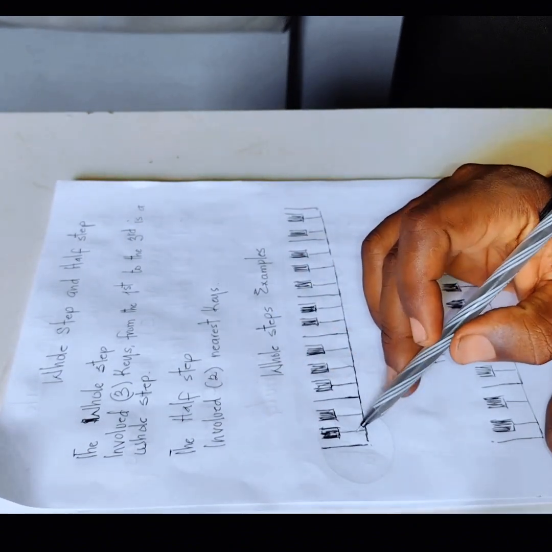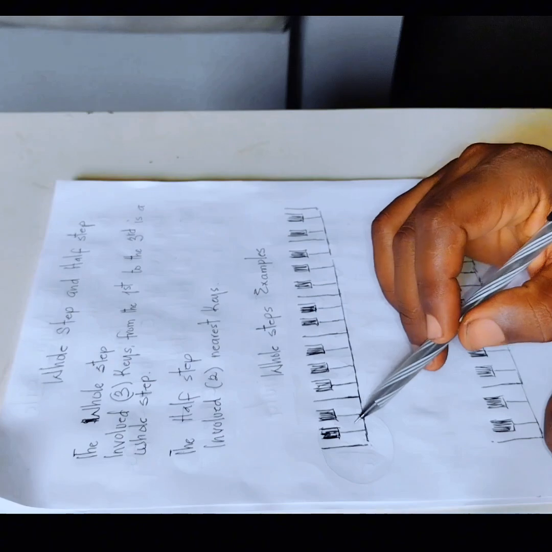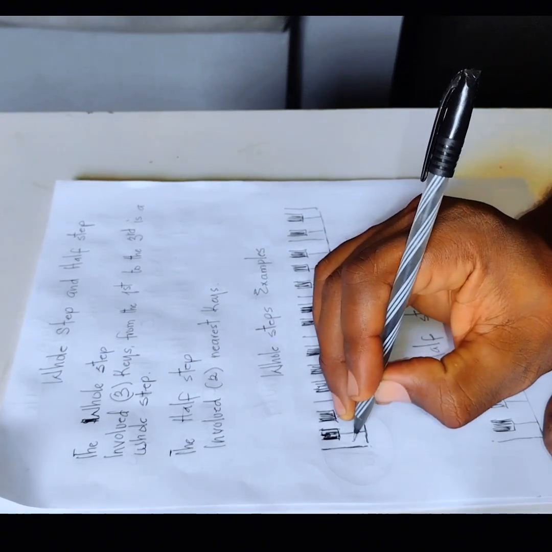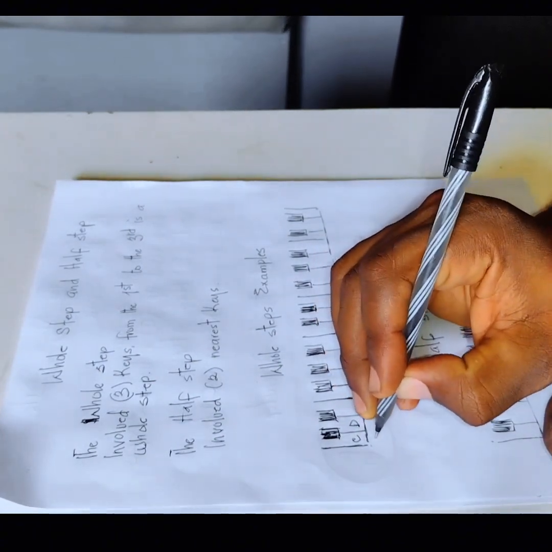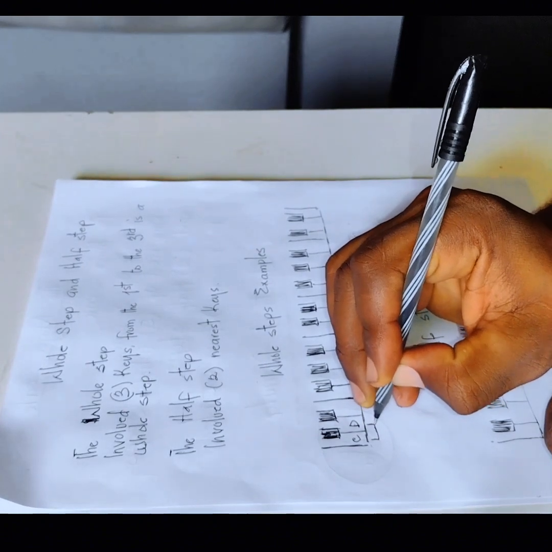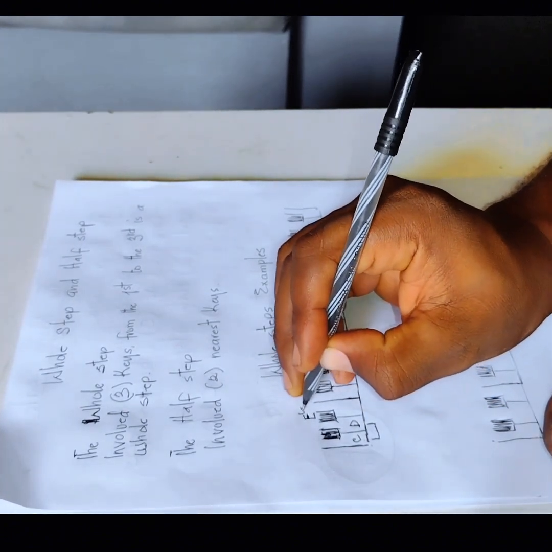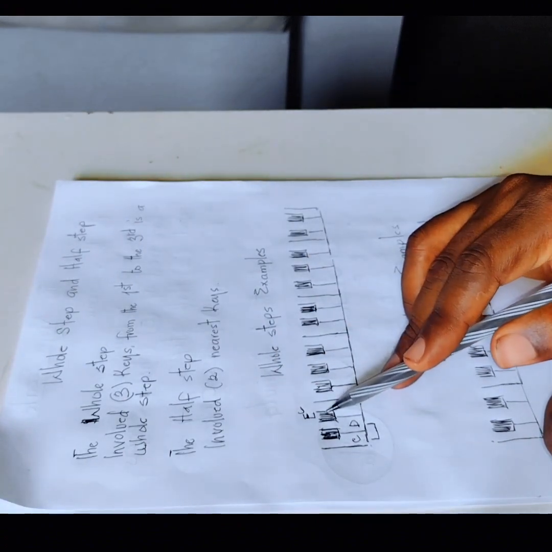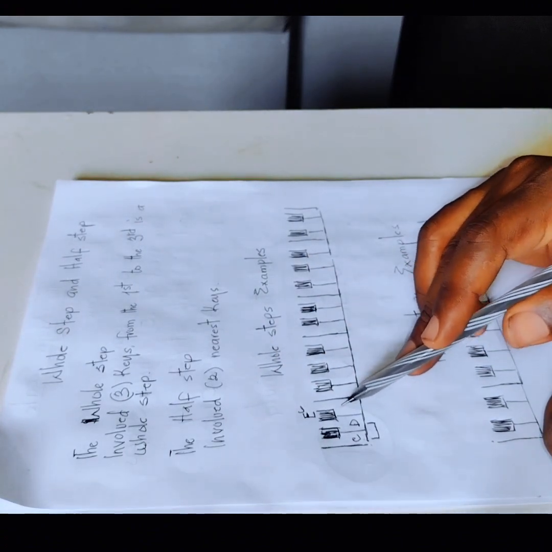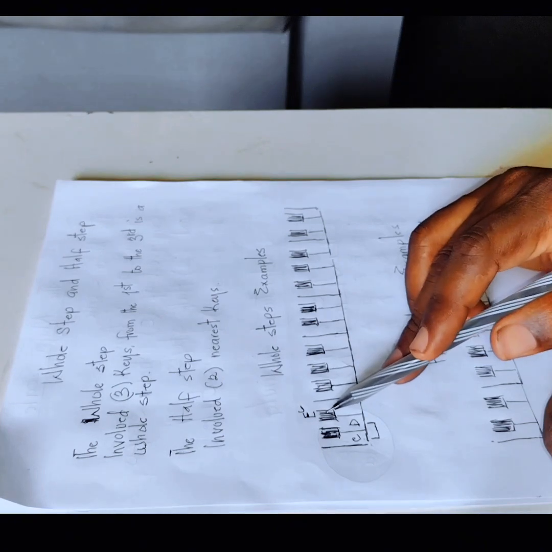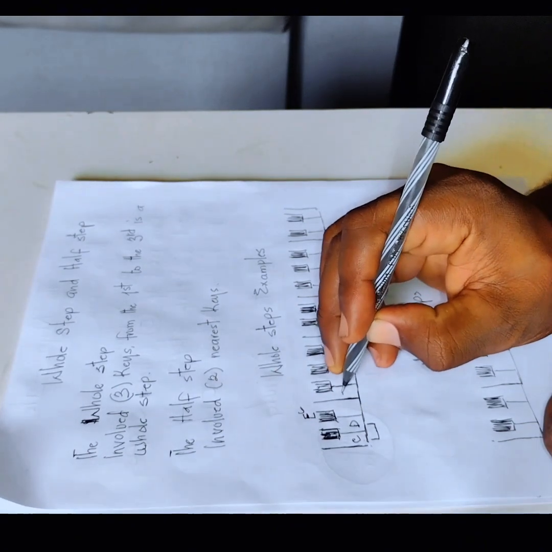So we're going to say a whole step. We're going to count three keys: 1, 2, 3. From C to D is a whole step. So it can come from E flat, for example. From E flat, we're going to take three keys: 1, 2, 3. Three keys from E flat will carry us to F.